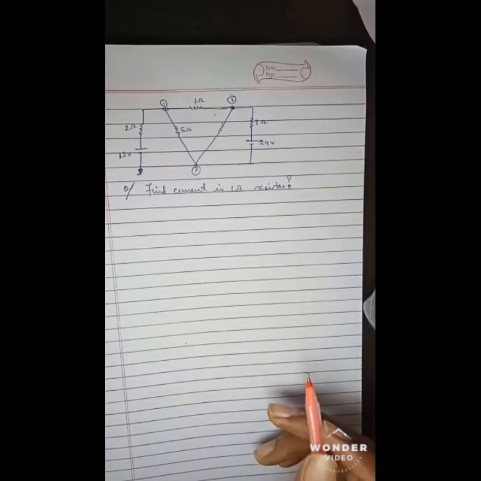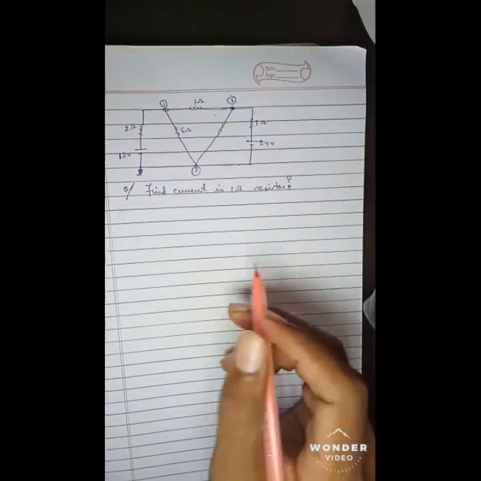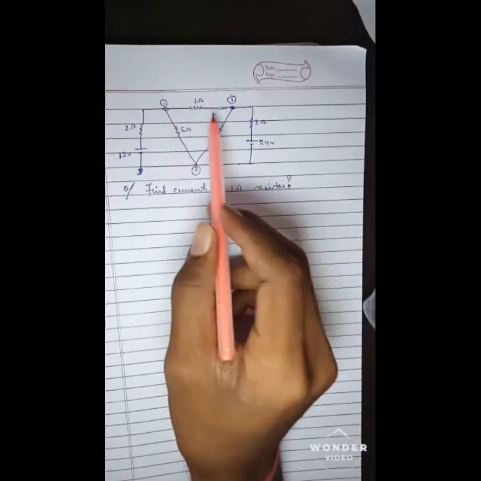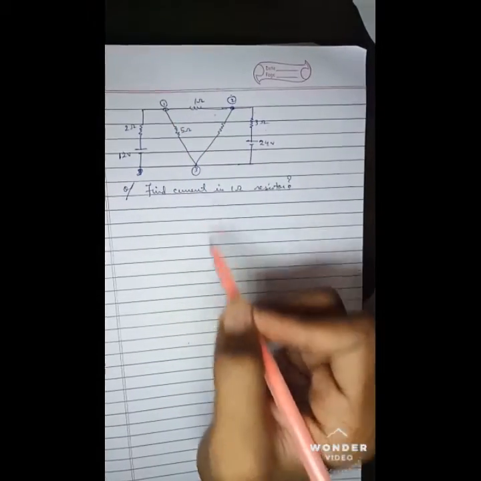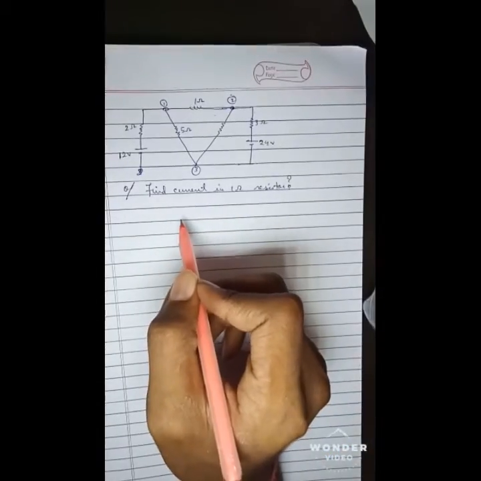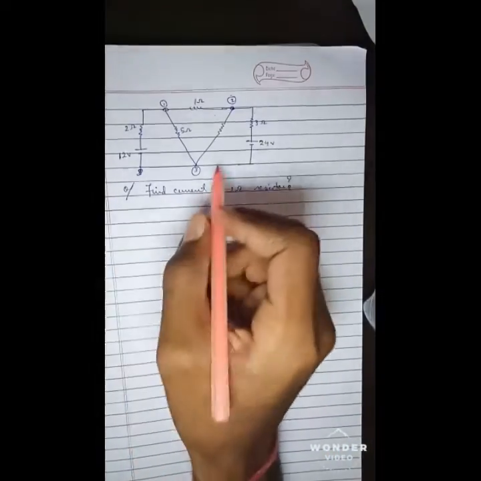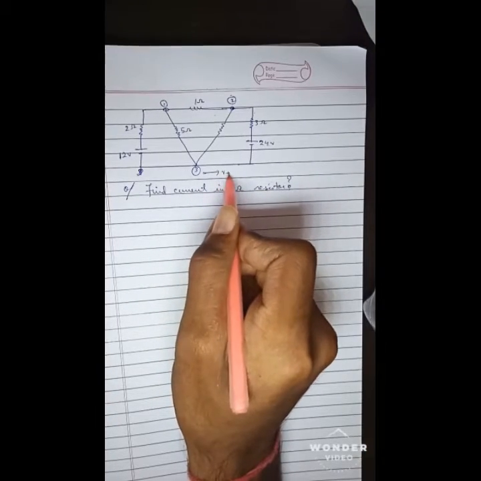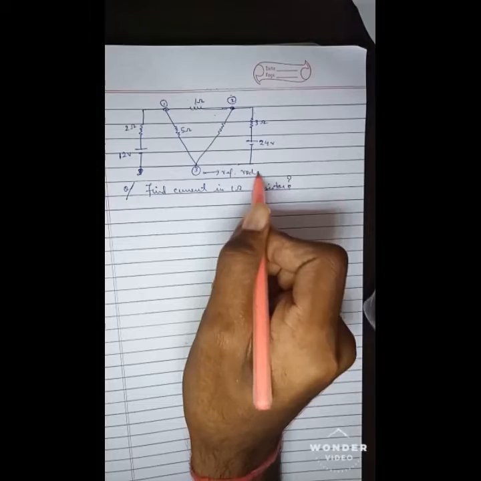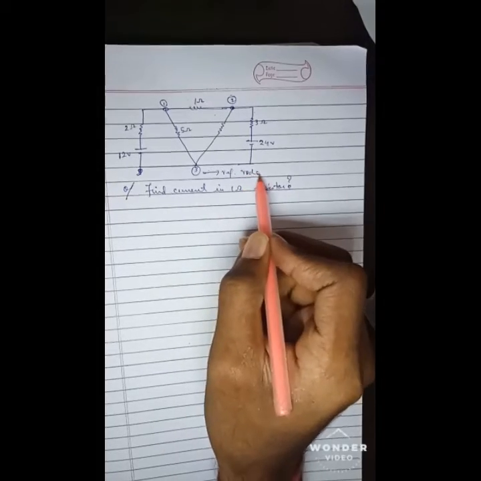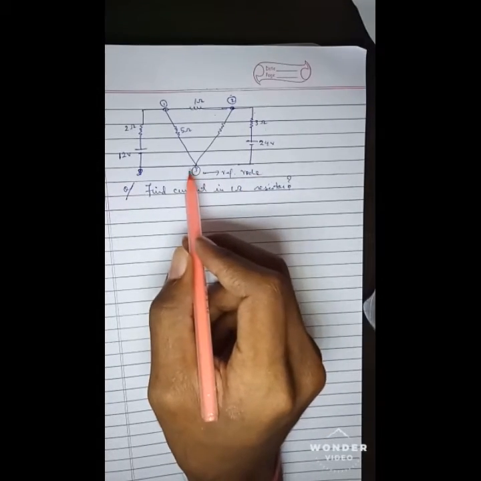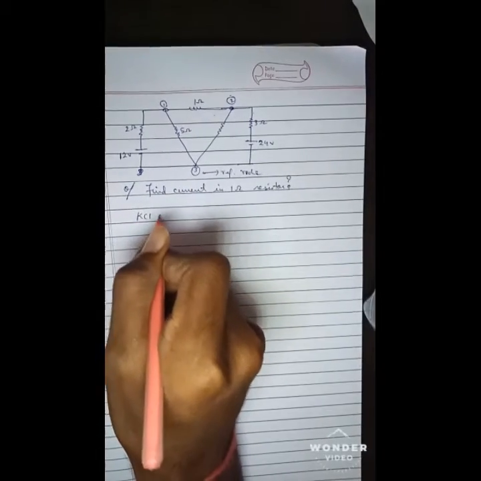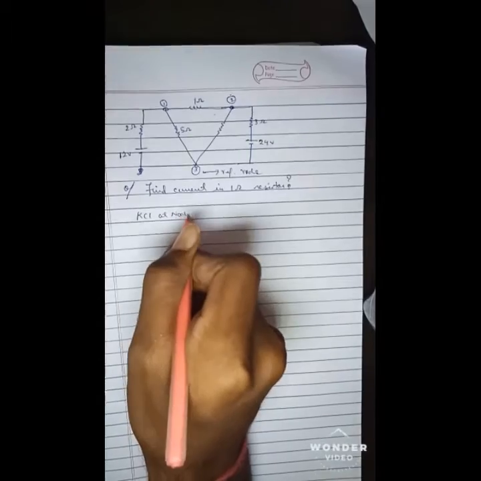Now consider this problem. We need to find the current in this 1 ohm resistor. We are going to use nodal analysis to solve this problem. Let this node 3 be the reference node, so the potential of node 3 will be 0. Now we'll apply KCL at node 1.